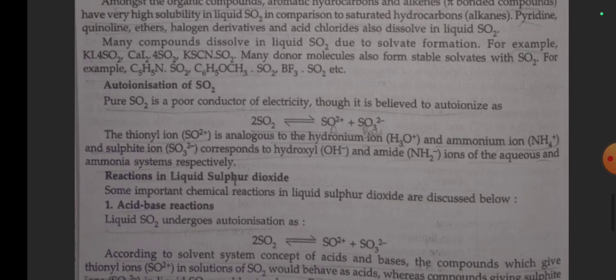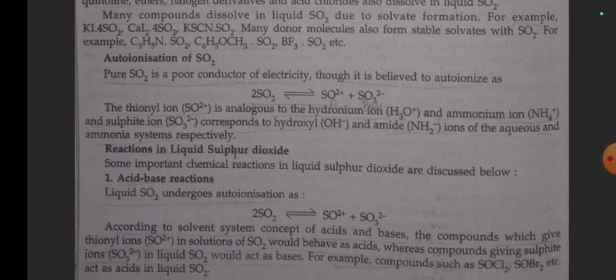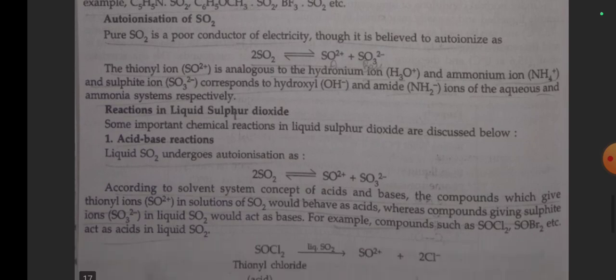Many compounds dissolve in liquid SO2 due to solvate formation. For example, KI.4SO2, CaI2.4SO2, KSCN.SO2. Many donor molecules also form stable solvates with SO2. For example, C5H5N.SO2, C6H5OCH3.SO2, BF3.SO2, etc.